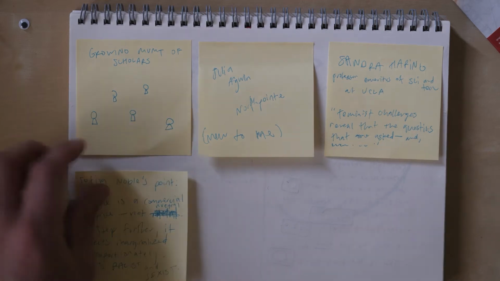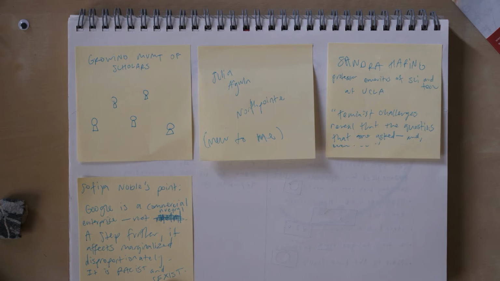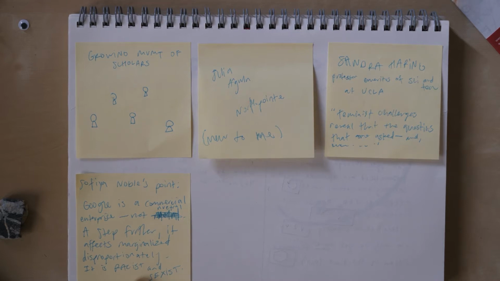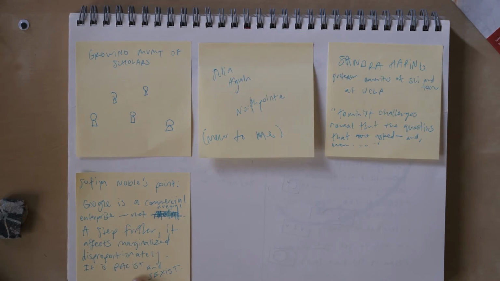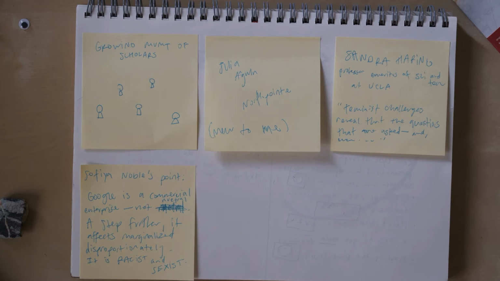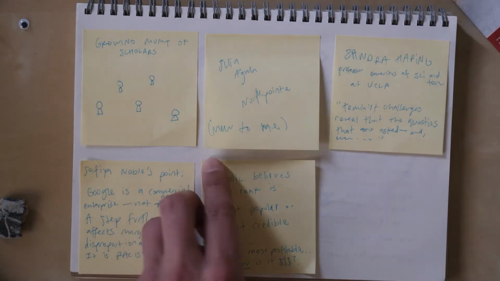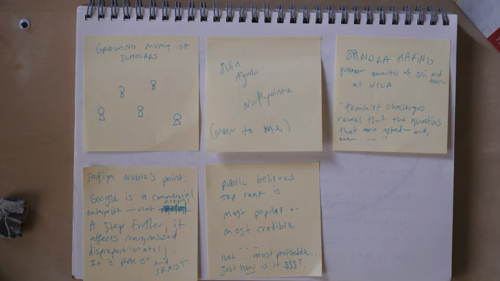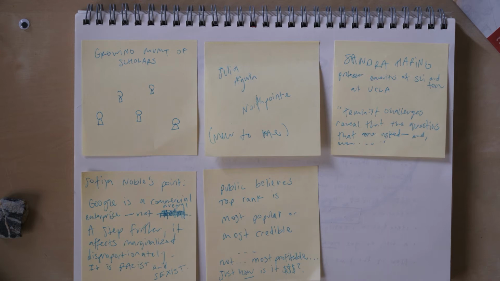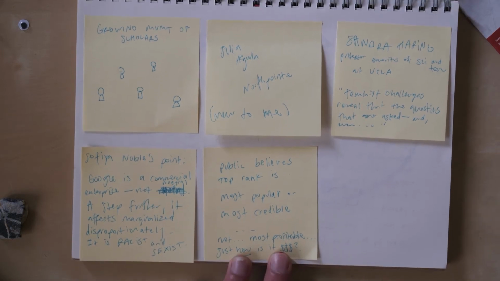So why is this happening? Well, Safiya Noble says Google is a commercial enterprise, not a neutral public service or information company, it doesn't just affect everyone equally. She says that this commercial bottom line is affecting marginalized people disproportionately, and that it is racist and sexist. So now this is really interesting because the public believes the top rank is the most popular and the most credible. In other words, when I do a search and the first thing comes up, I assume that it is the most popular and credible. That is the kind of information that I'm looking for.